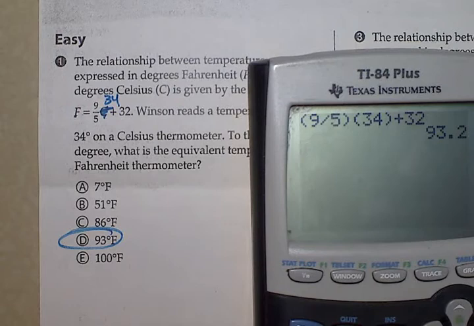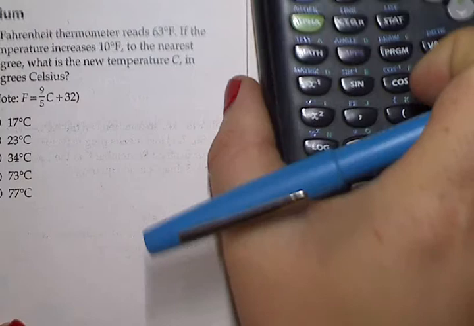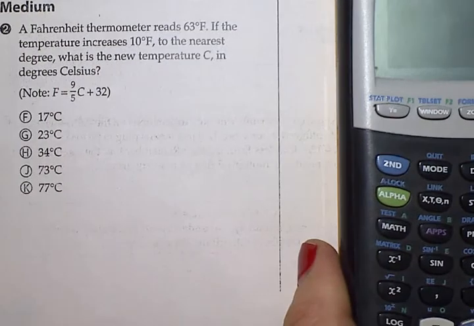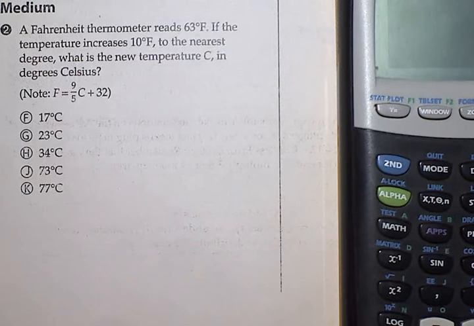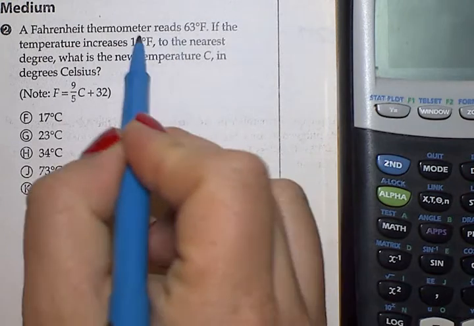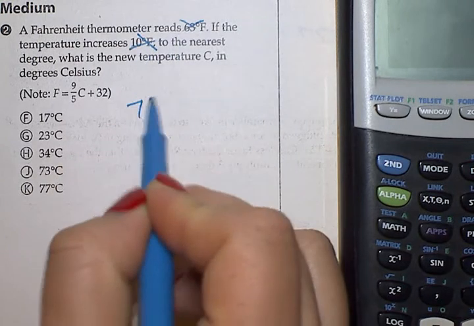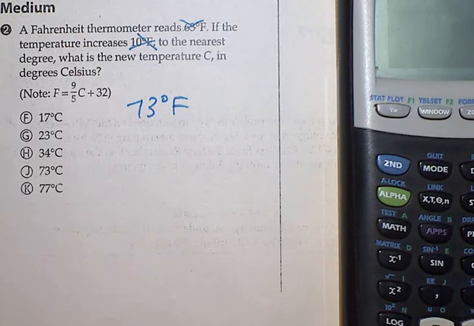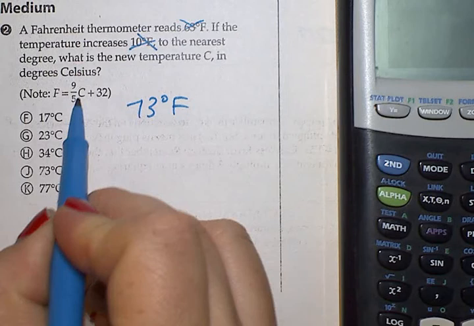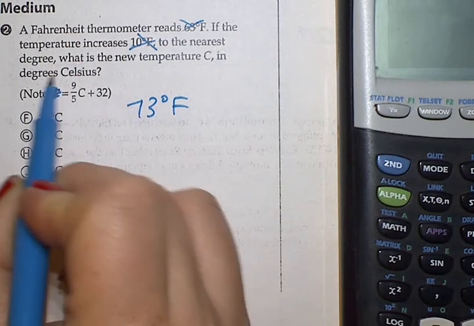Okay. Now down to number 2. A Fahrenheit thermometer reads 63 degrees. If the temperature increases by 10 degrees Fahrenheit, that means it's no longer 63, it's now 73. What is the new temperature in Celsius? Okay, so we want to figure out Celsius. We know Fahrenheit is no longer 63, it is 73.